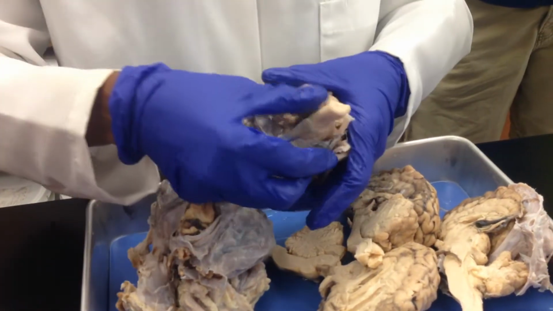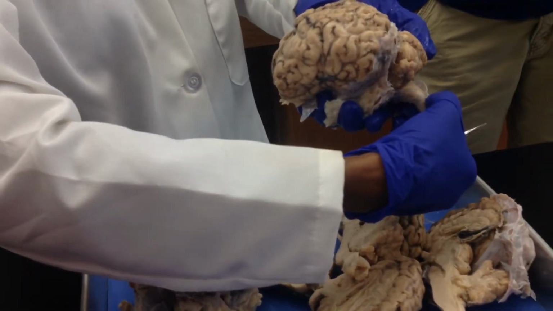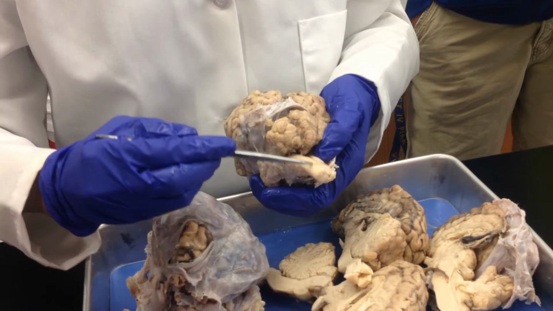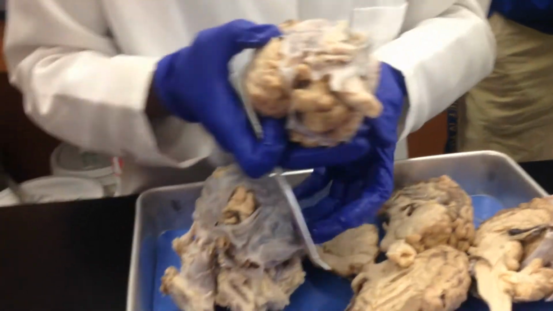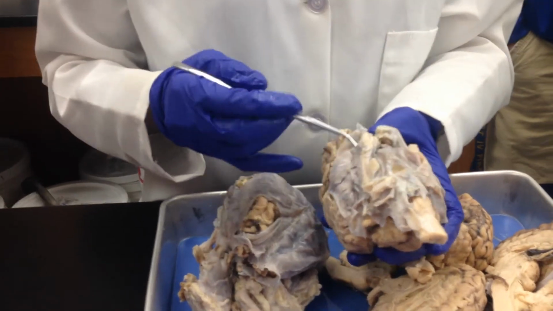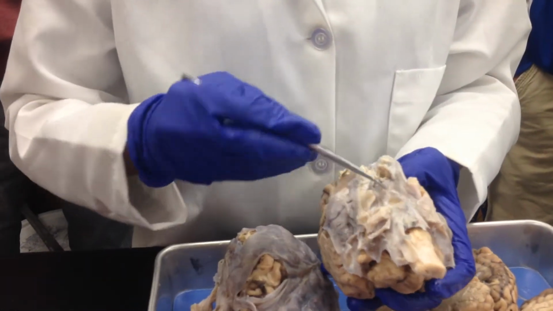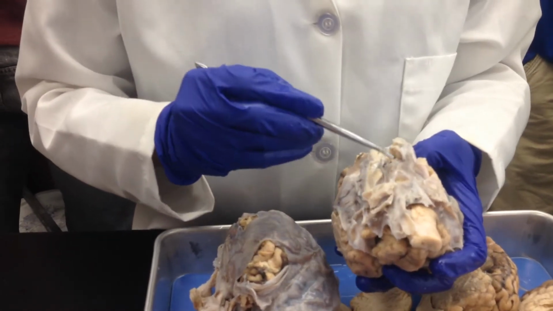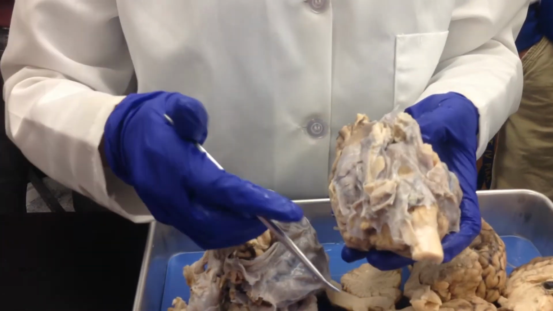Your cerebellum, your fourth ventricle, that's the pons region, and there's your medulla oblongata. Now, obviously the optic chiasma is gone here, but you can see the pituitary gland still covered by your dura mater.